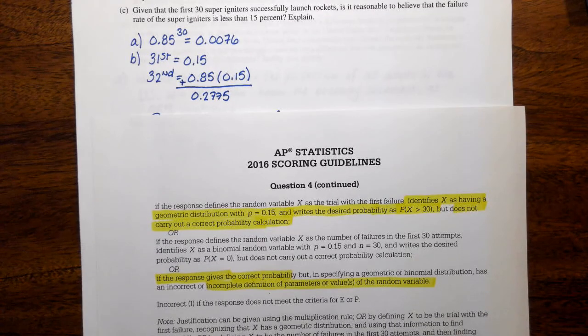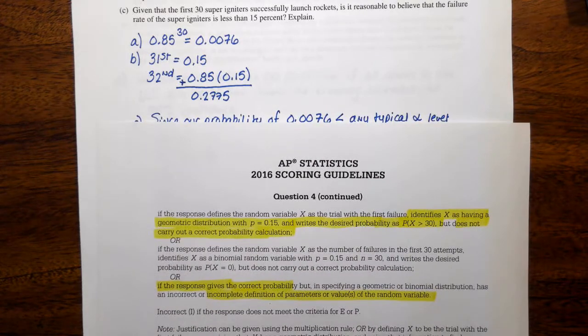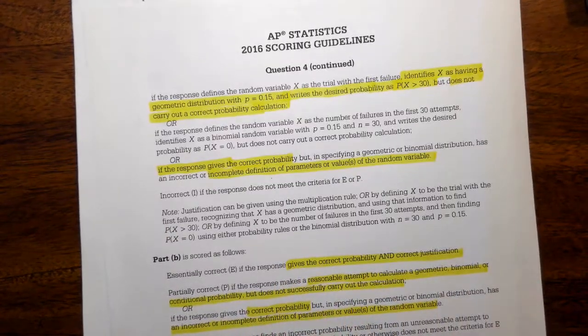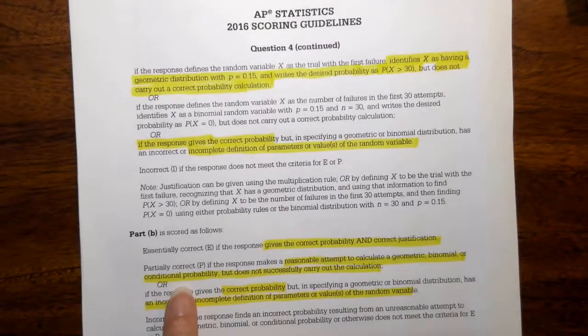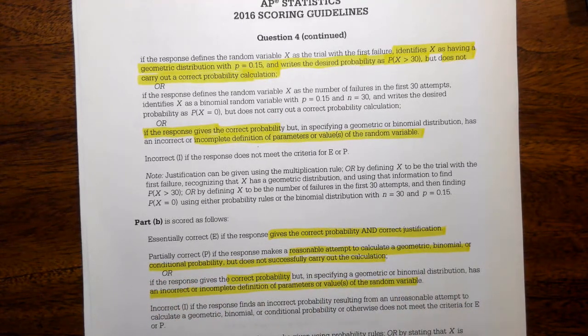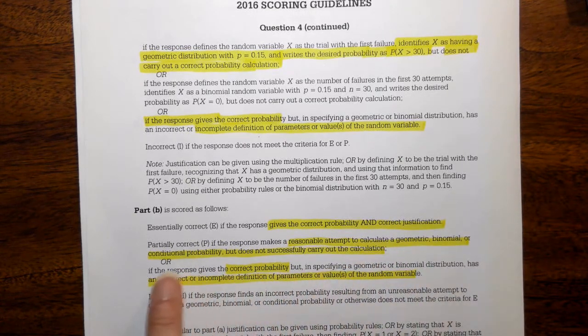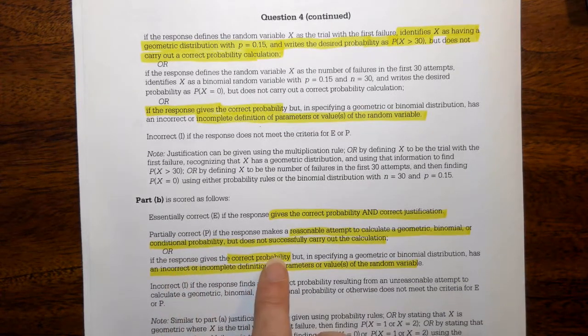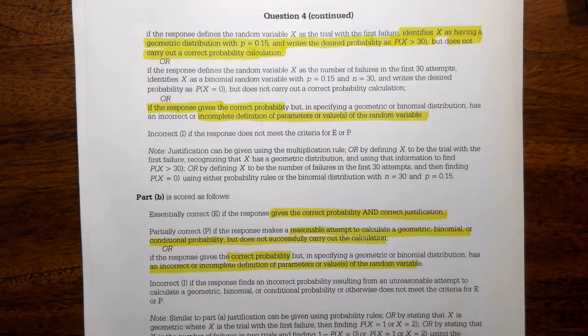B. Here's my answer for B, by the way. Correct probability and correct justification. So I have correct probability with work. P, if you have a reasonable attempt to do a geometric, binomial or conditional probability, but you don't carry it out. So that's really nice. If you show that you're just trying to do some kind of geometric, binomial or conditional, but it's wrong, you still get a P. If you have the correct probability but no work, you get a P also. Anything else is an I.